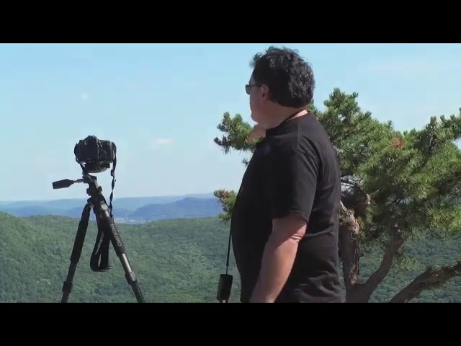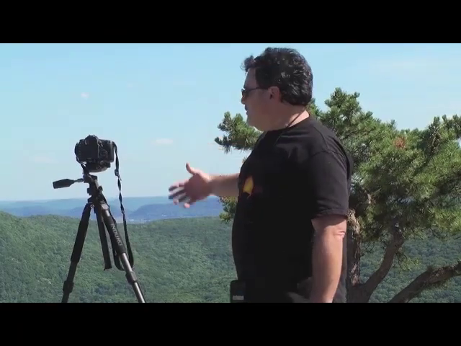Now I can, if I want to keep my f/16, which I do, because there's a nice little bench up here, and I've got this tree, and I want to use those as foreground elements, so I want to have the foreground and the background in focus. Actually, I'm going to recruit Jen. Jen, would you be our model again?